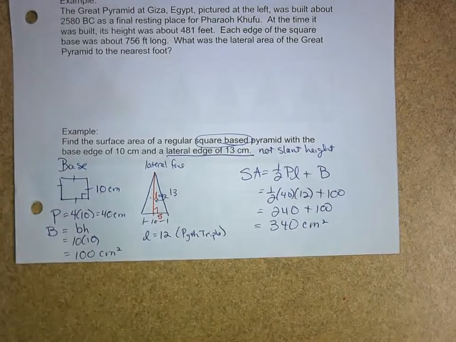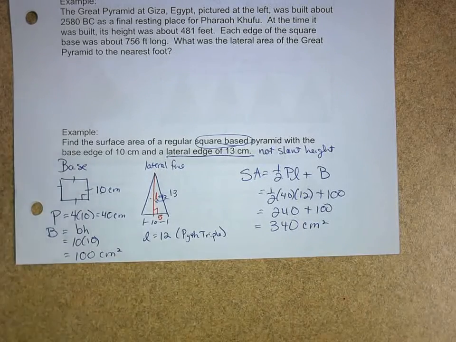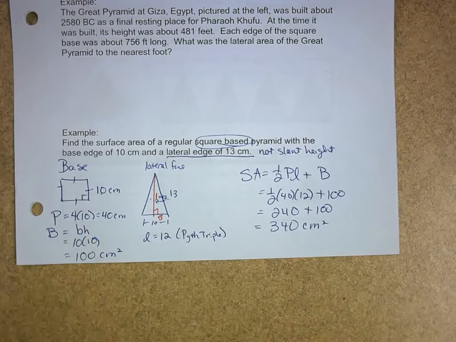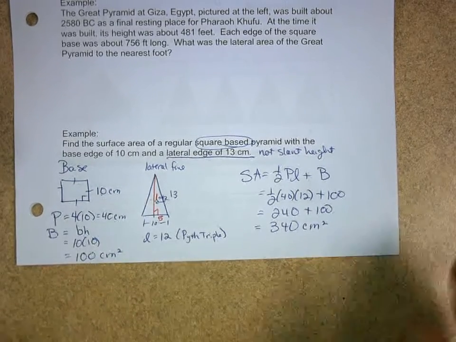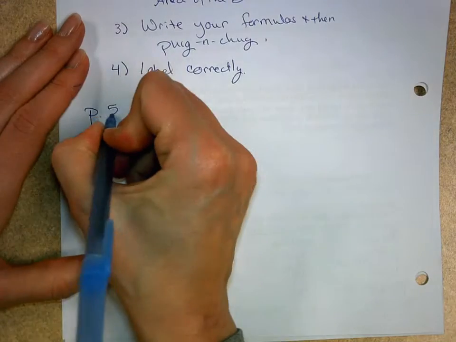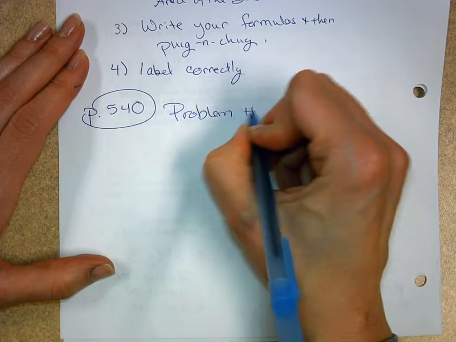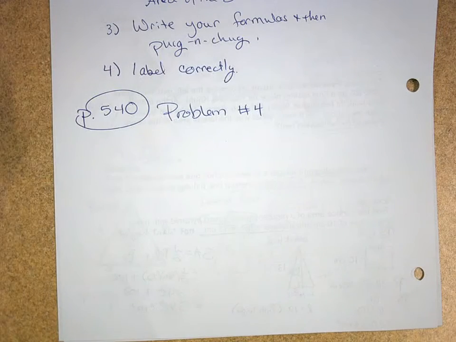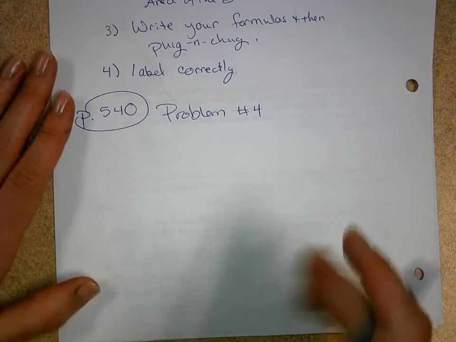All right, let me find the page here that we're working with. Page 540, problem number 4. Now this will be applied like for 6 to 7 other problems. Listen to me. If I apply it that many different times, it's going to be on the quiz. And you're going to have to use it, not just to find the slant height, but to plug it into lateral area and surface area.